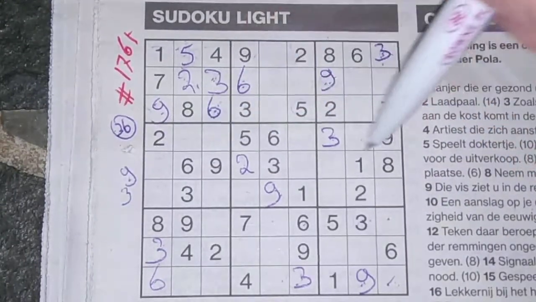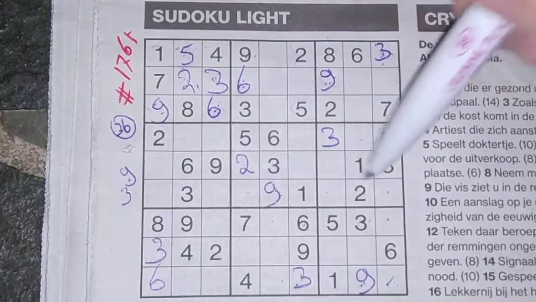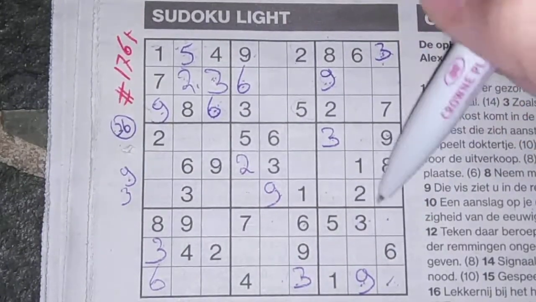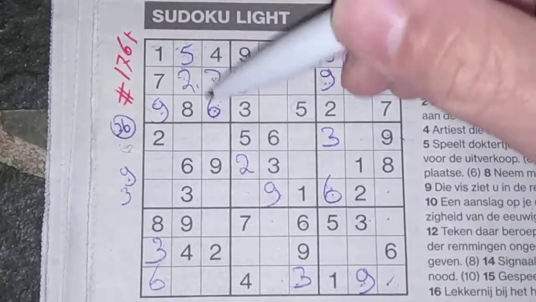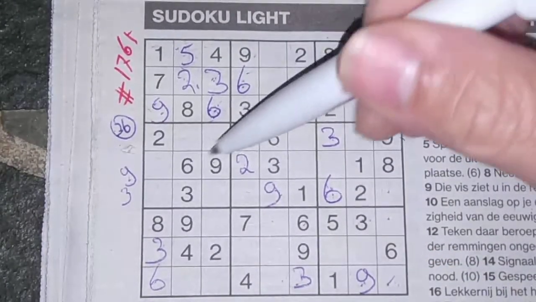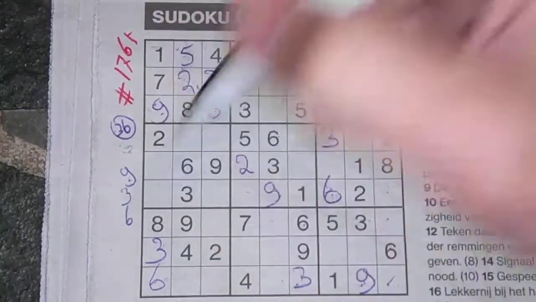6 in this row, 6 in the middle row, so in the row below. The only 2 places for the 6 should be here or there. We see here 6, no 6 there. 6 should be there. And all the 6s are used. I can see digit number 3.